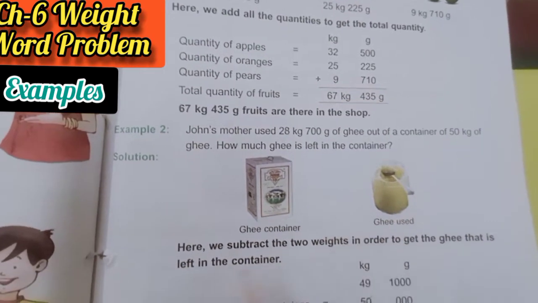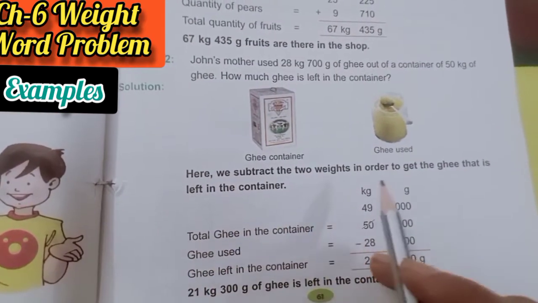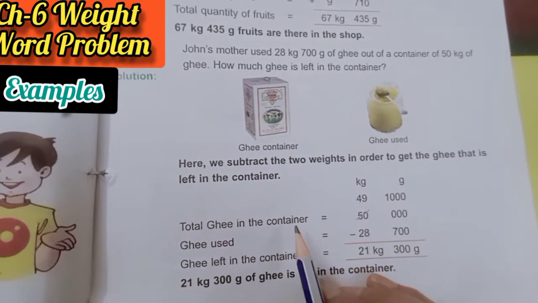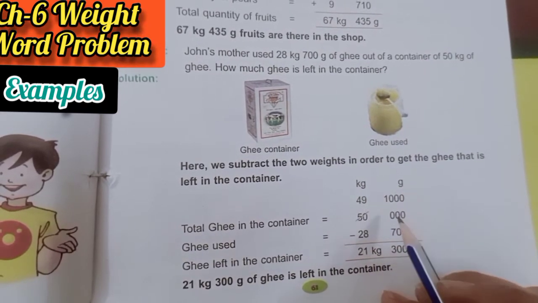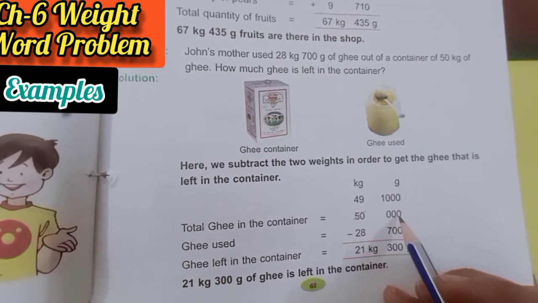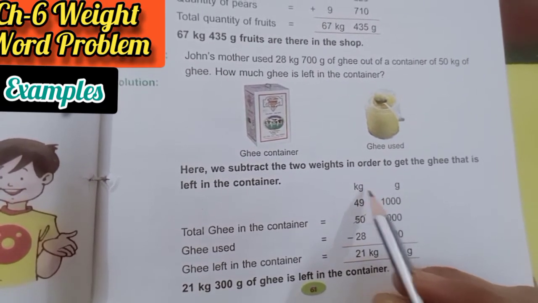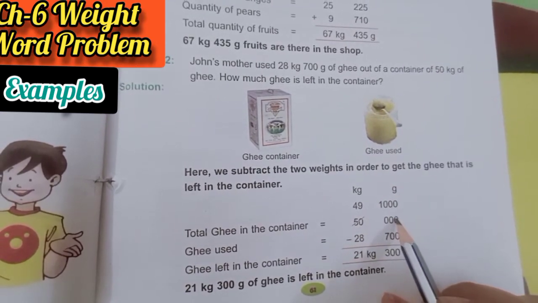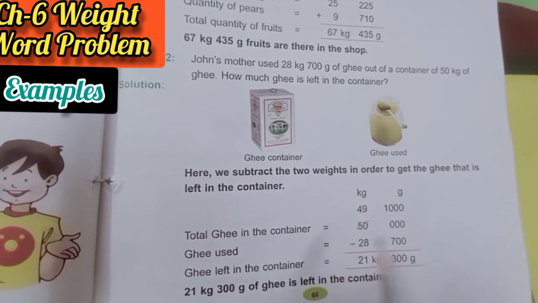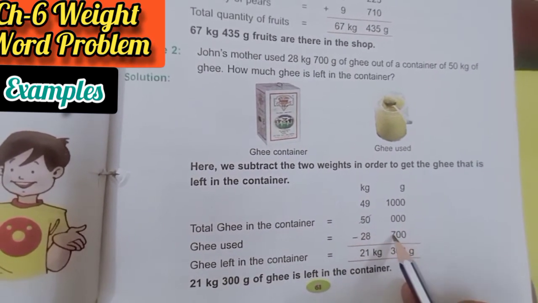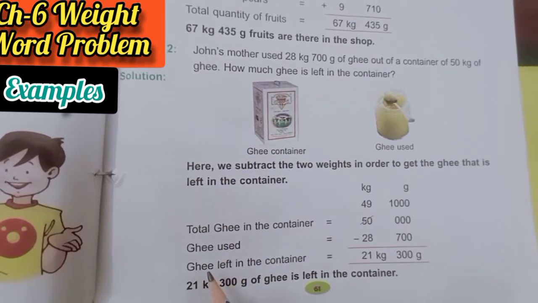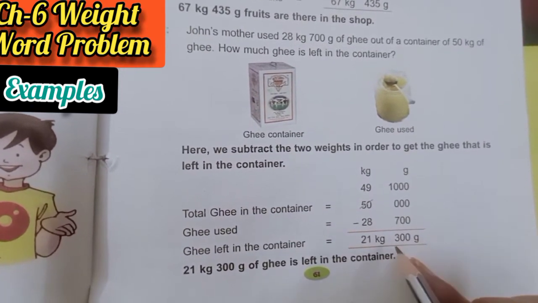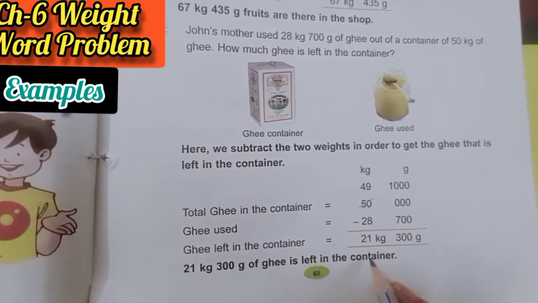to subtract here. So here we subtract the two weights in order to get the ghee that is left in the container. We will have total ghee in the container 50 kilogram. In gram you have nothing, so you will take 3 zeros because the relation in kilogram and gram is 1000. There are 3 zeros, so we need 3 numbers in grams. Now, ghee used 28 kilogram 700 gram, and we need ghee left in the container, so we subtract. After subtracting, we get 21 kilogram 300 gram ghee left in the container.